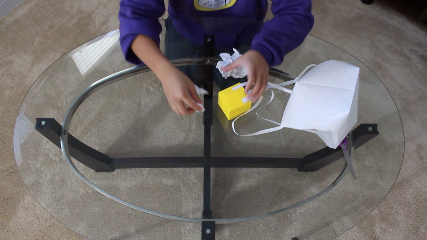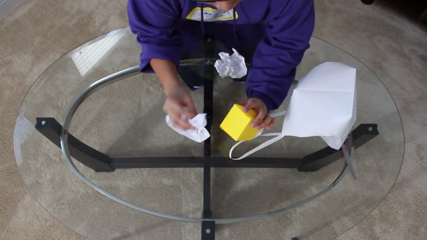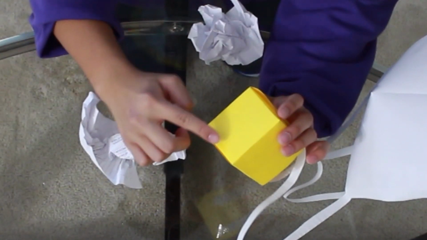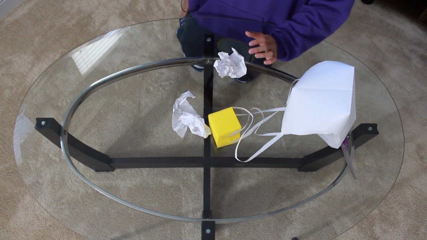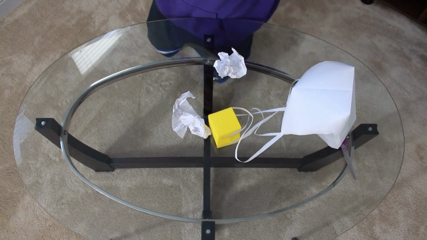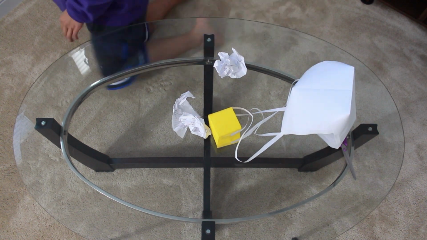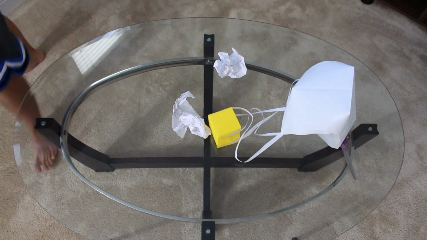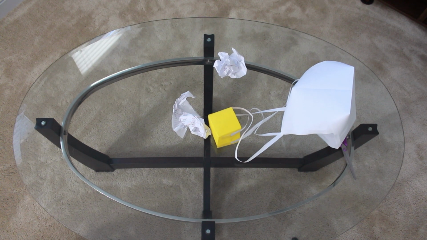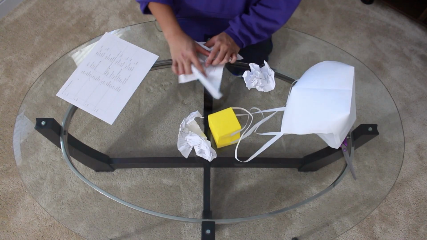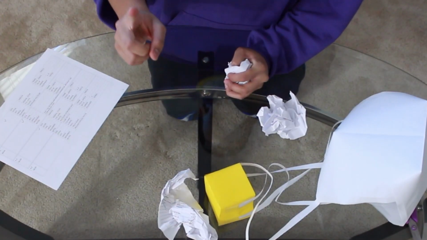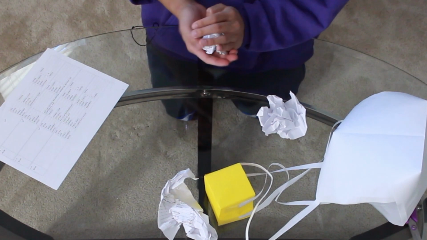Actually, yeah, I think I'll crumple 4 pieces of paper to each of the sides of the box, and then it'll be like a landing zone, like a landing cushion, pretty much a landing balloon, like they did with the Mars Curiosity rover. I'm pretty sure it's Curiosity. Do not quote me on that.